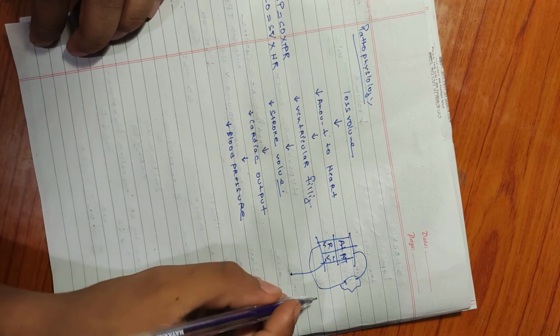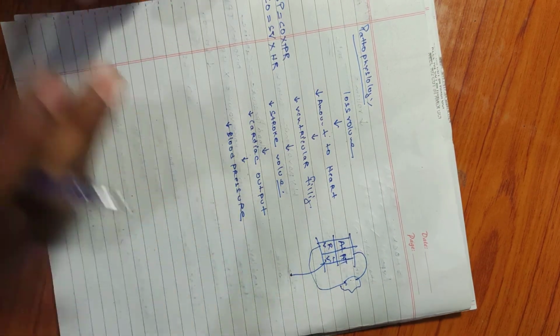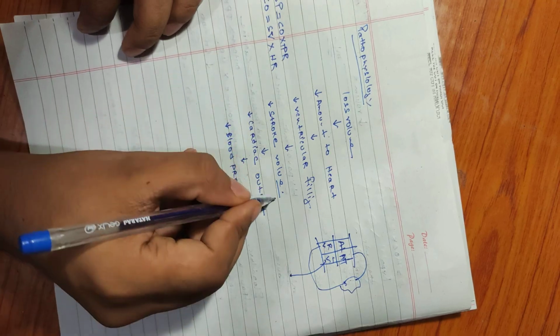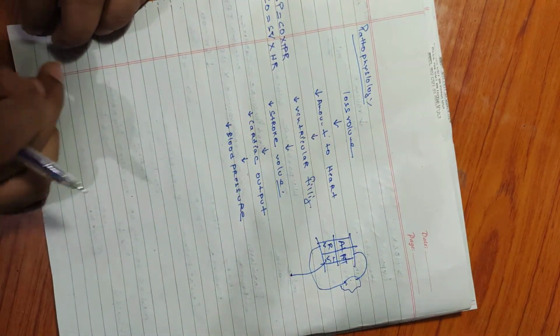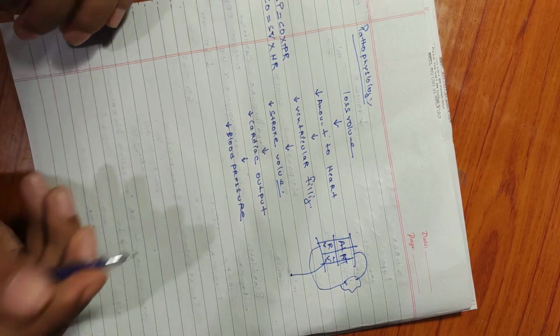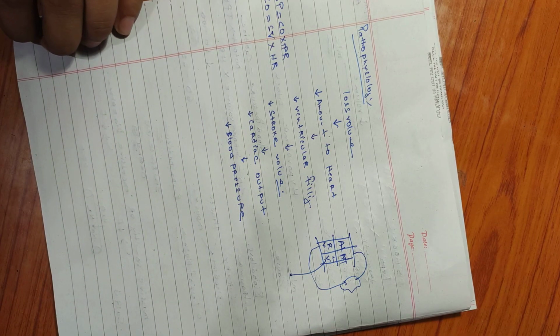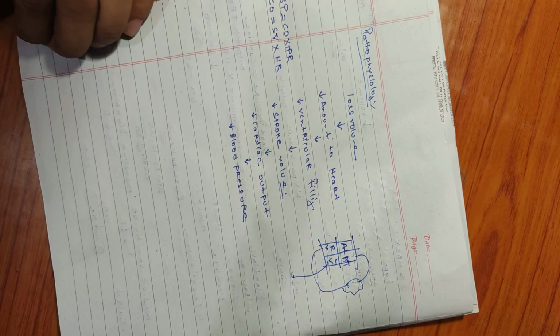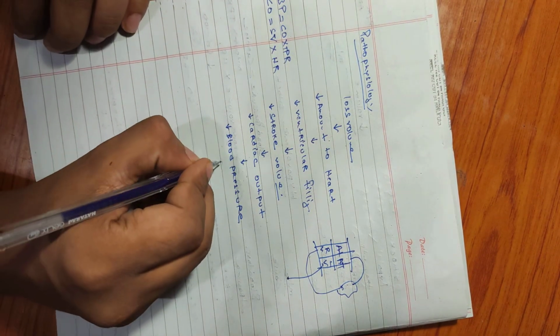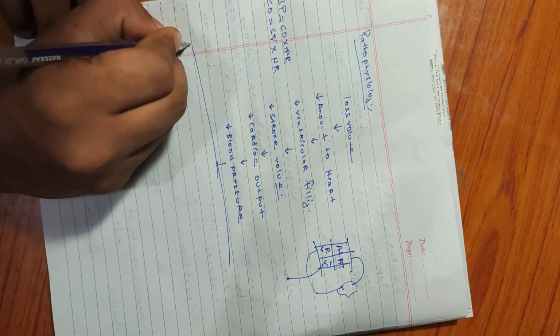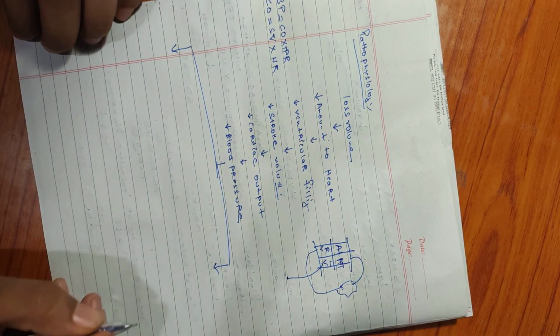So if there is no blood coming here, what will it throw out? So that's the reason the stroke volume is reduced. That means the cardiac output is reduced. Cardiac output is reduced. This means what? The blood pressure is reduced, right? So you have to remember this. So now what will happen if the blood pressure is reduced? Again, what is going to happen actually if the blood pressure is reduced?